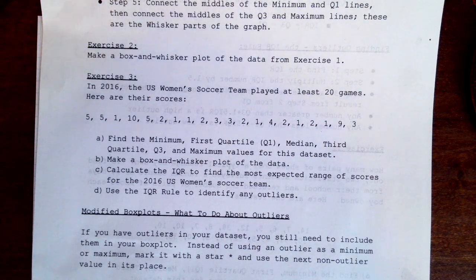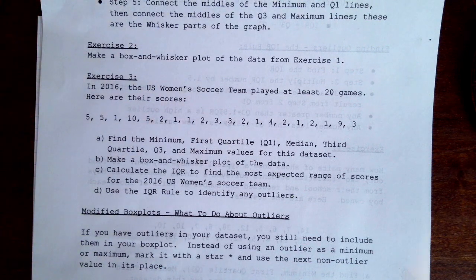Example 3. Example 3 is getting us a little bit more toward the kind of analysis that we're going to end up doing with data sets like this. So first we need to find the appropriate summary. We also need to see what the shape of the distribution is. So we're going to make a box and whisker plot here. And then we want to see what the most expected range of values is. And we also want to check for outliers. So those are the 4 parts that we're looking at here.